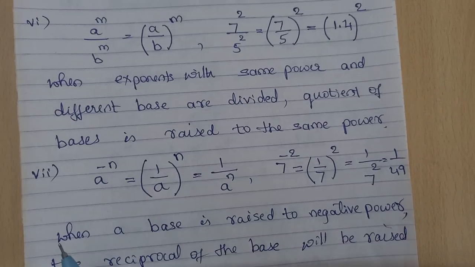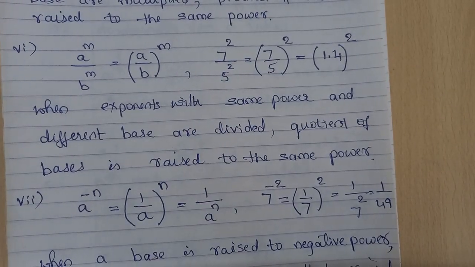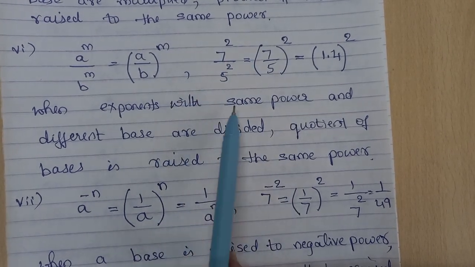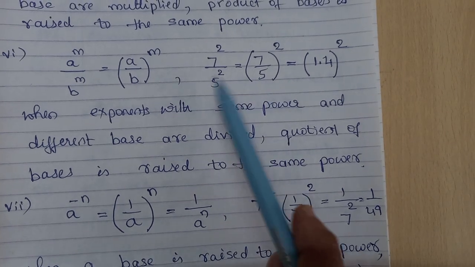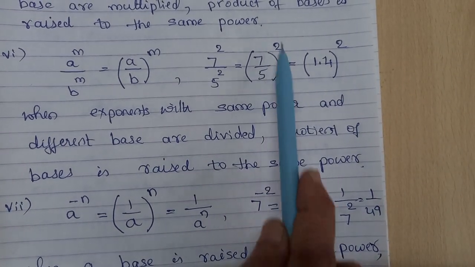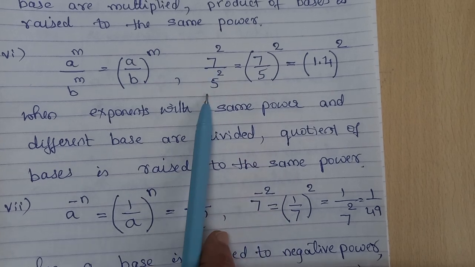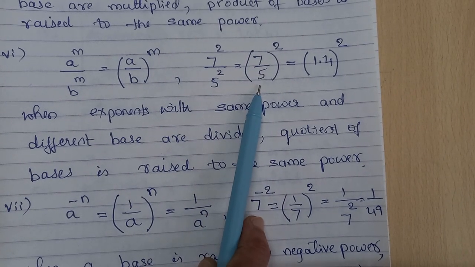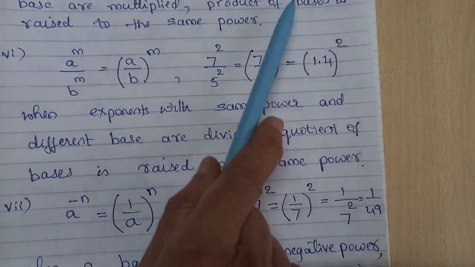For example, 7 square divided by 5 square. We need not find 7 square and then 5 square and then take the division. It's easy to write 7 upon 5 in brackets raised to 2. Here the quotient of bases 7 and 5 is taken and it is raised to power 2.